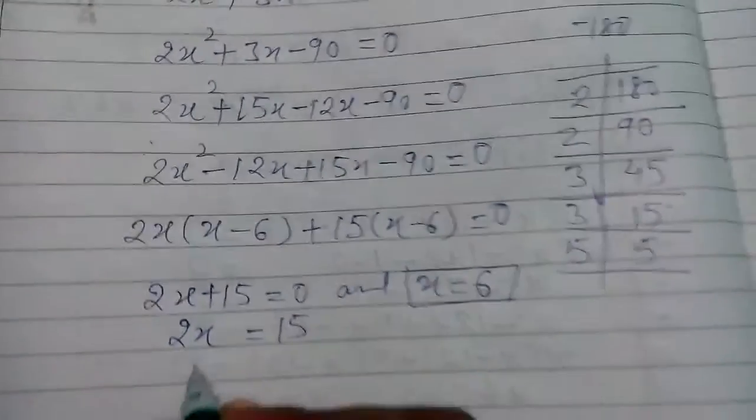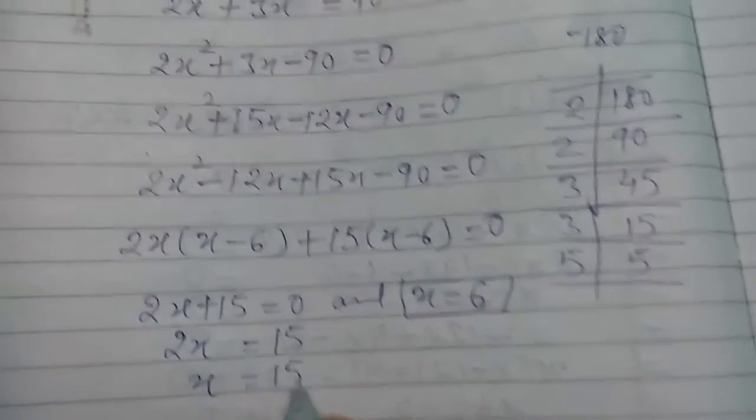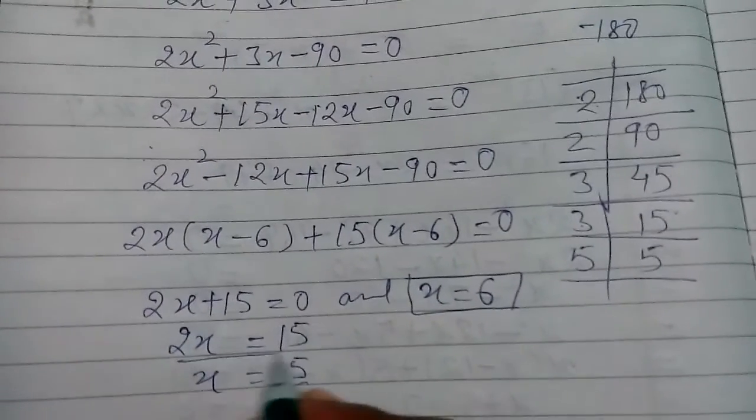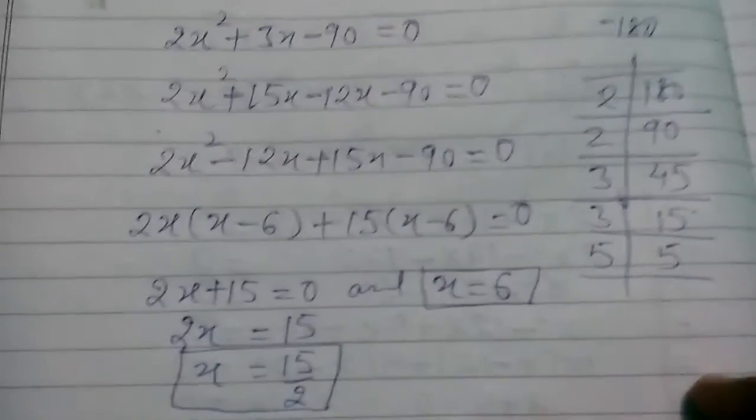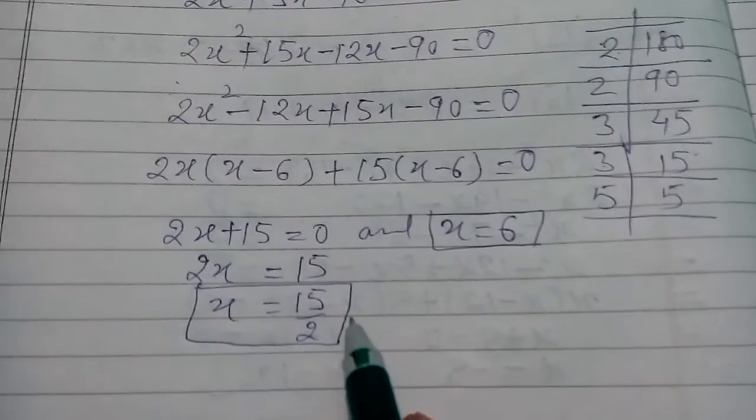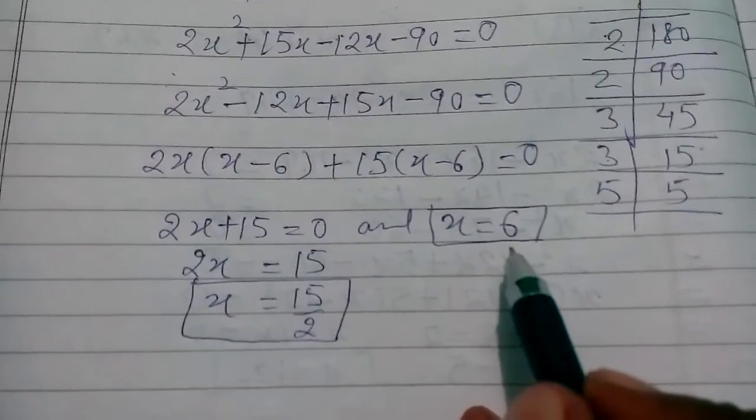This is the first value that we got, and the other value of x will be 15 by 2, because here we are talking about the number of articles. The number of articles cannot be a fraction, so I have to reject this 15 by 2, and so I am taking x is equal to 6.